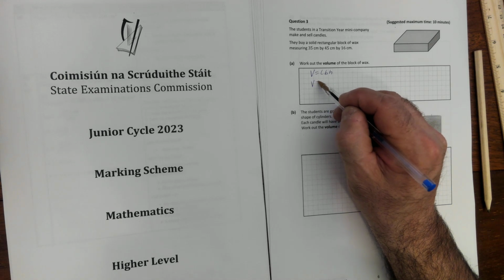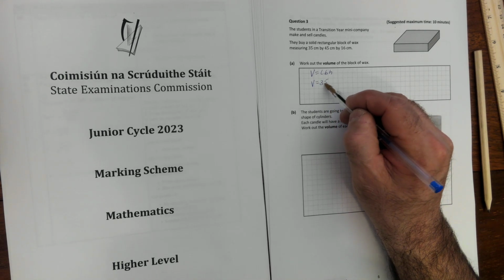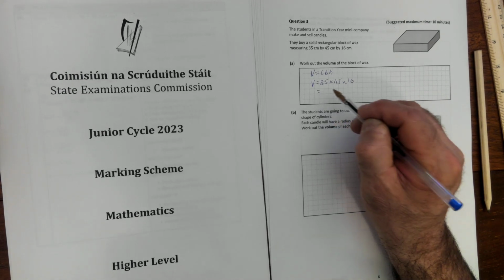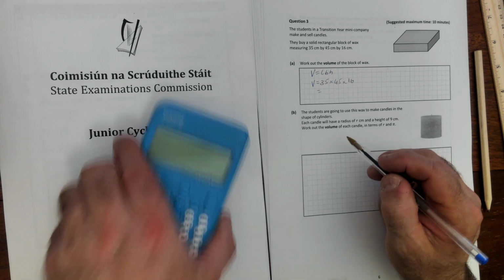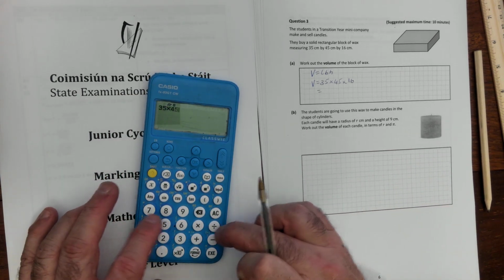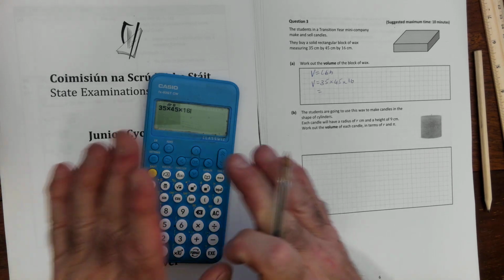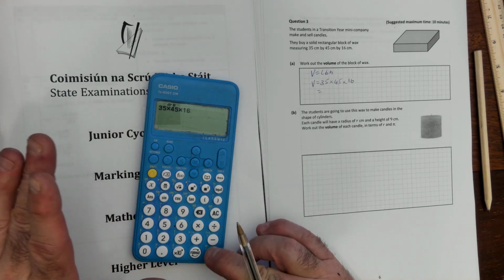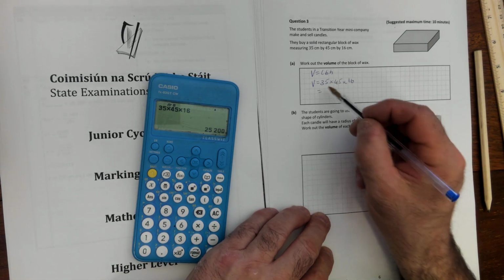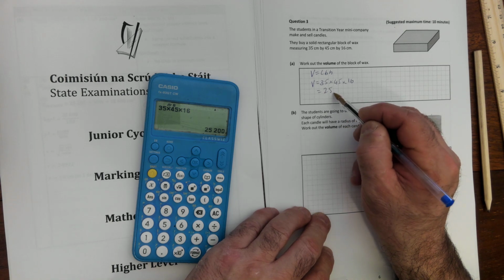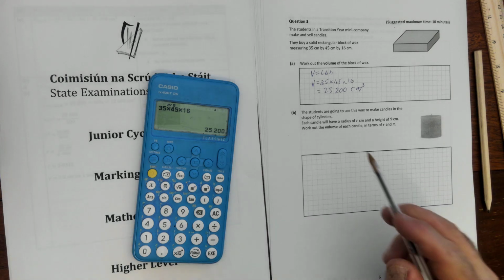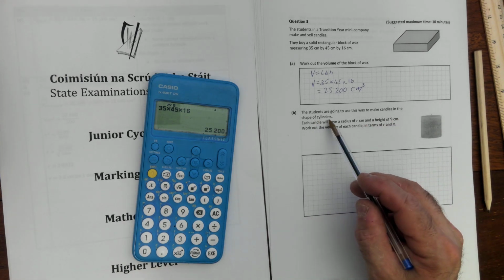So we have the volume is equal to 35 by 45 by 16 equals... Okay, I'm expecting an integer, so I don't have to do anything fancy with the shift equals and rounding, and it didn't tell me what units to use, so I'm going to go ahead and use centimeters cubed. So 25,200 centimeters cubed.